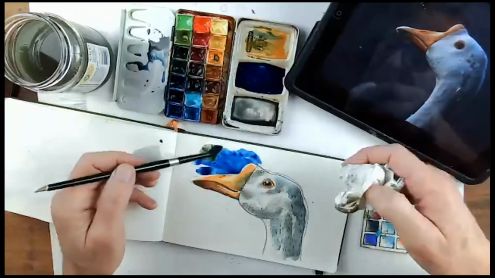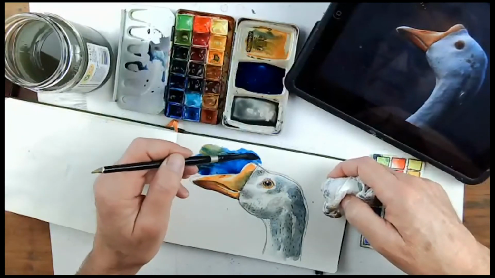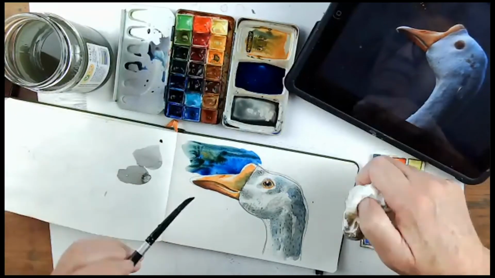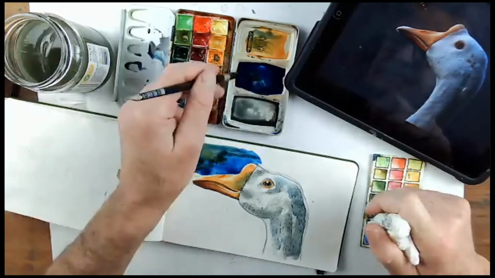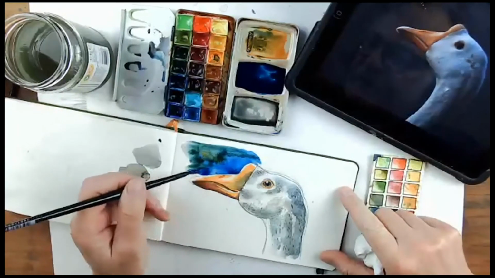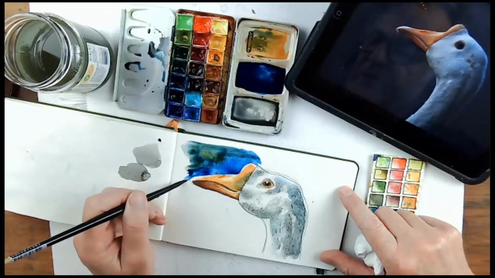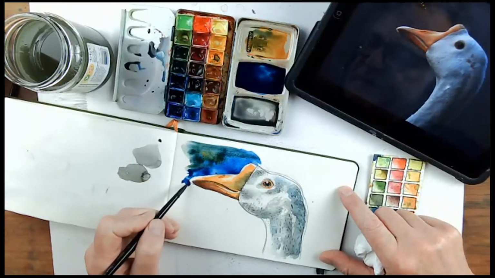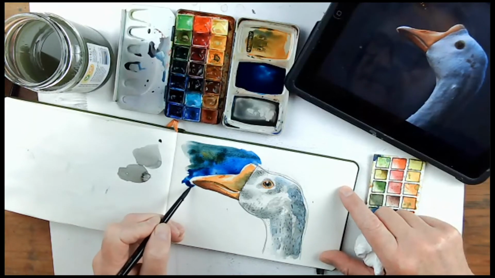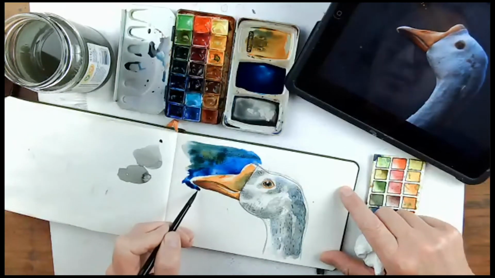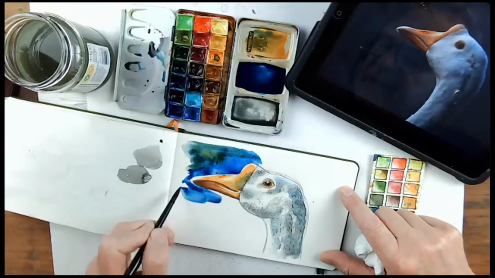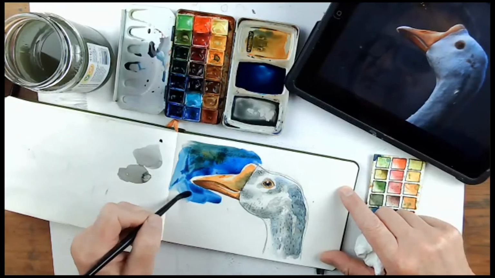So I'm going to go in here and I'm going to add some of that yellow just to give it a few hints of green. Let's come back in here. Now, I can also really nail the end of his beak like this. And really define what's going on.